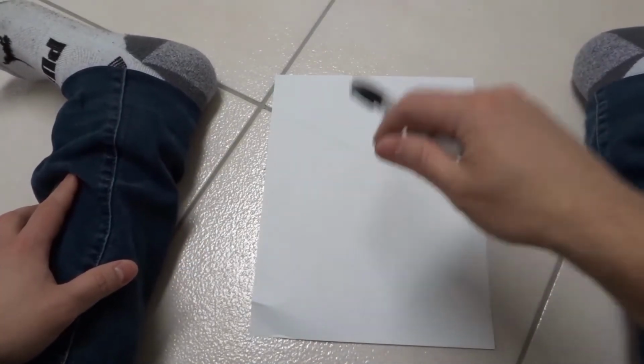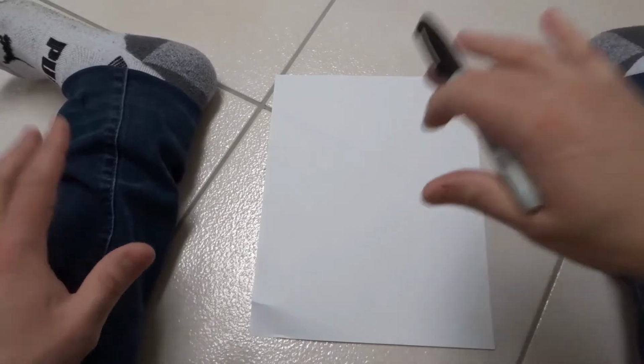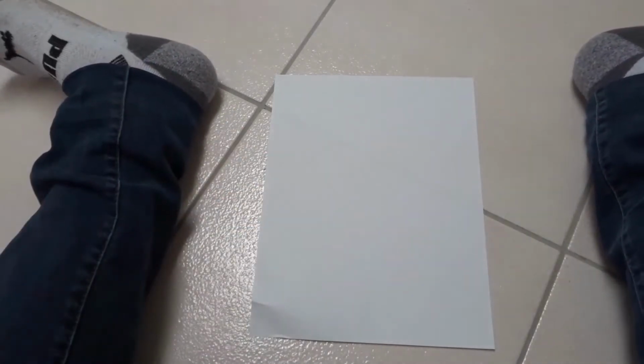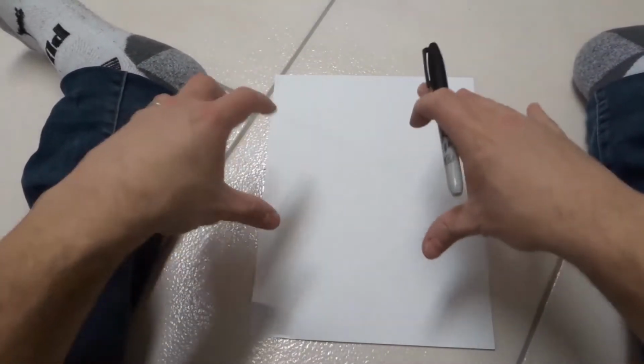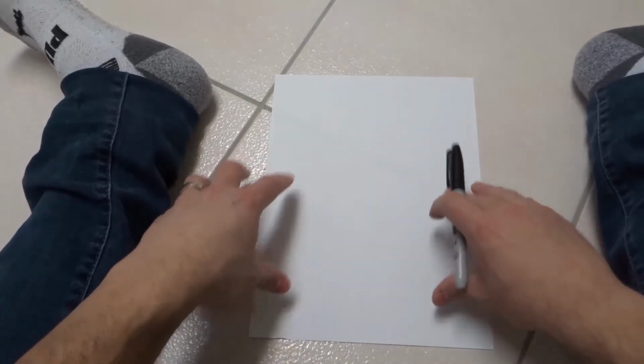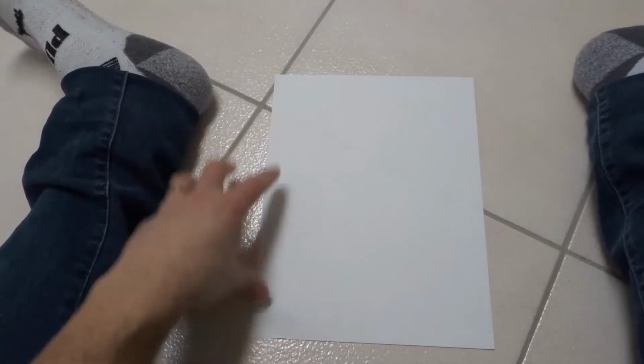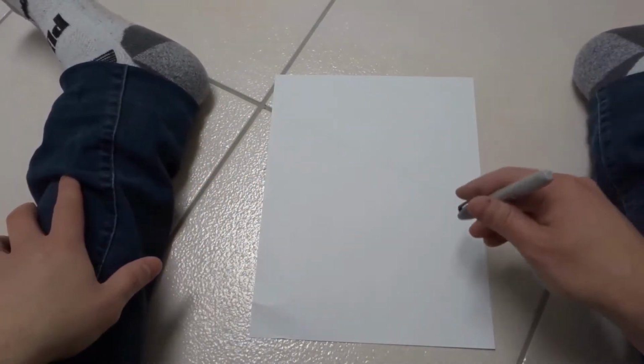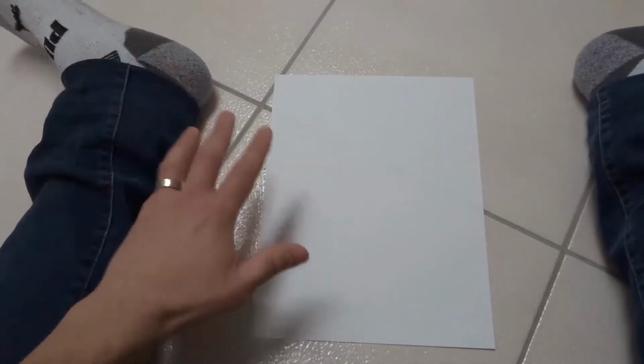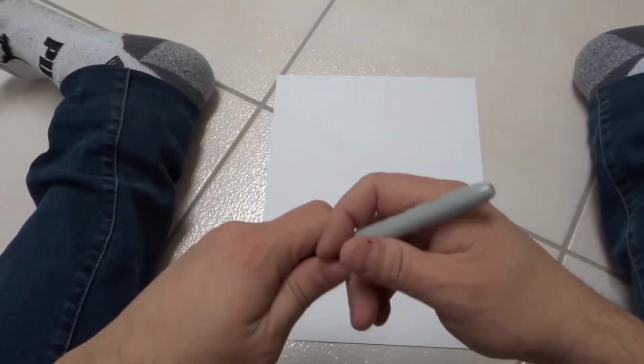This paper right here is going to represent the biggest B series paper, which is B0. Now, once again, this is not the actual size of a B0 paper. A B0 paper is much bigger than this, but it's going to represent a B0 paper. Now, a B0 paper is 39.4 inches by 55.7 inches. That's a B0. So imagine that right here.